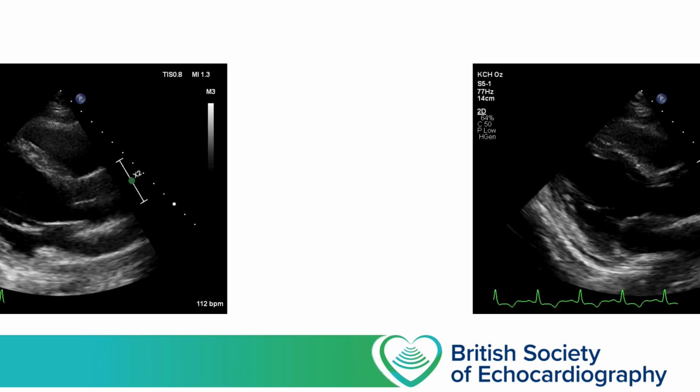There's no single correct way of setting up your system here, and the decisions you make about trading line density and frame rate will be dictated by what it is that you're trying to demonstrate.